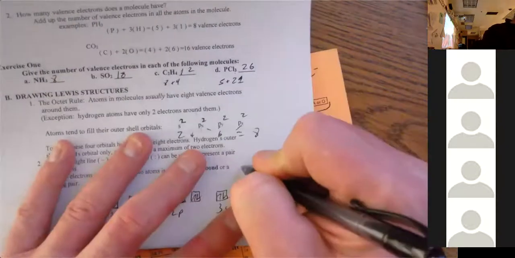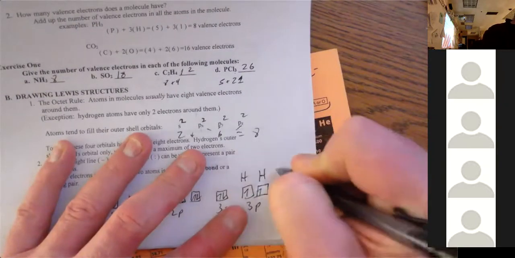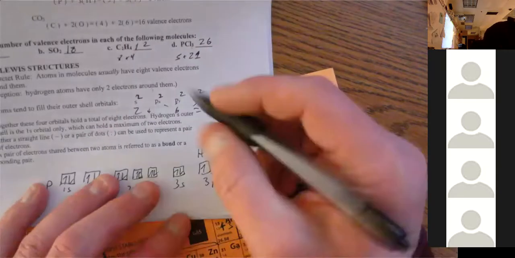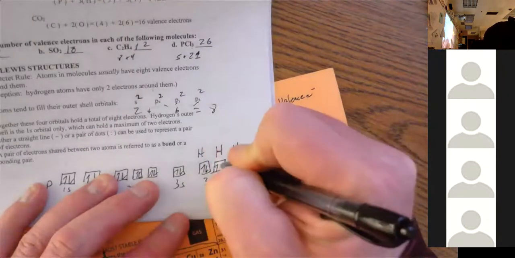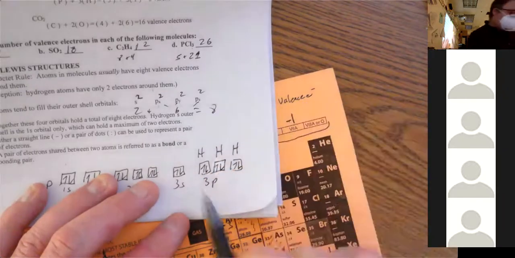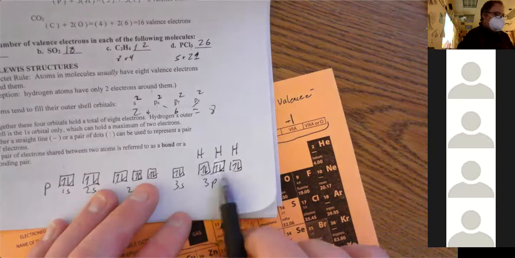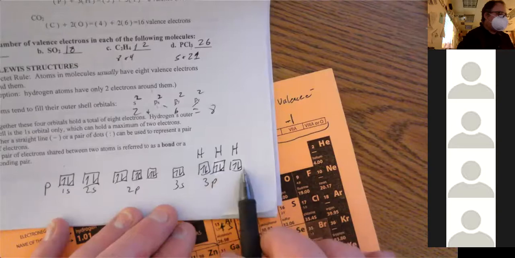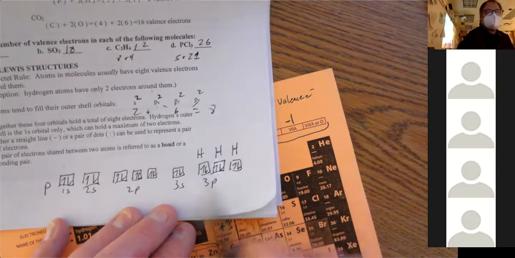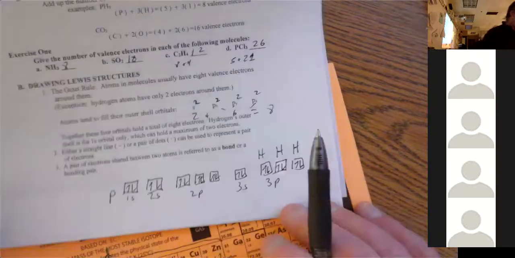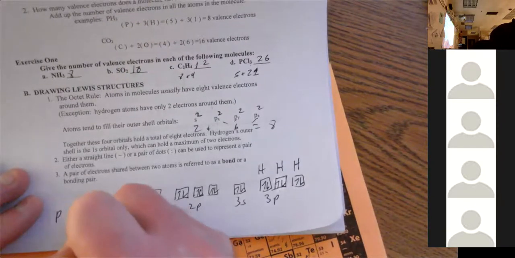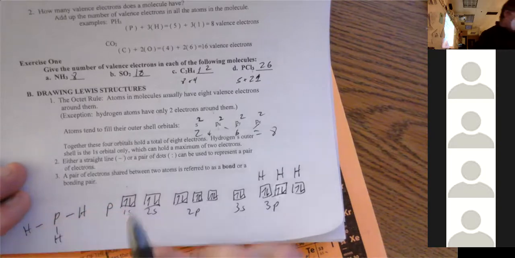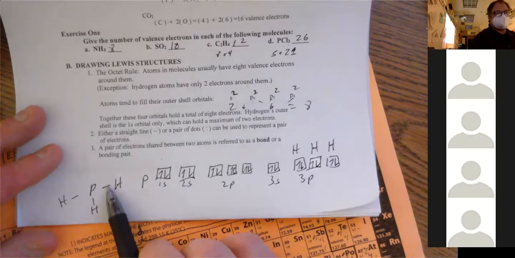So watch this. H, H, H. How many electrons does each H have? 1. So each H here is going to share an electron with the P in each of these orbitals. They're going to bring their orbitals close enough to match up so that they are now sharing these 3 bonds. So what does P look like then? Well, P has 3 bonds, 2, 4, 6 total.